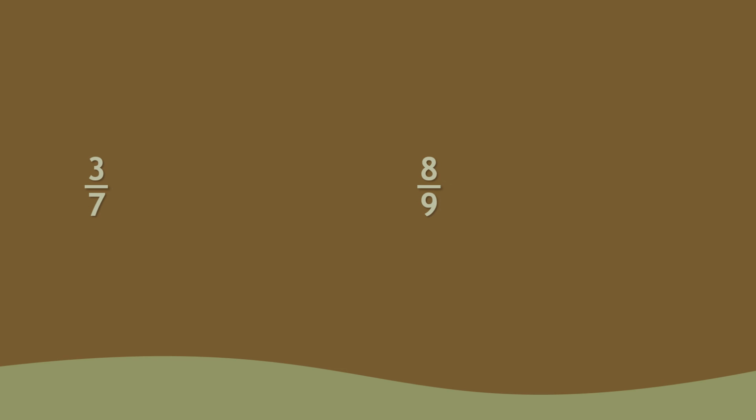Now, what about these two common fractions? We can't use the same strategy that we did in the last slide because 7 and 9 are not multiples of 100. We cannot divide either of these numbers evenly into 100. So we're going to need to go about finding the percents that equal 3/7 and 8/9 a little differently. For these two, we're going to have to turn them first into decimals.